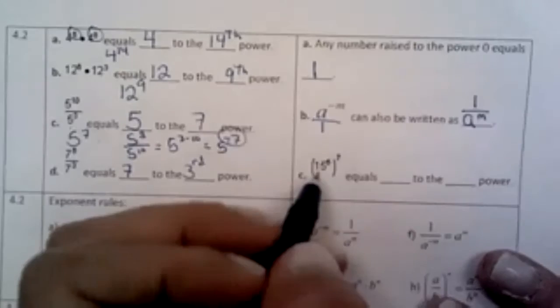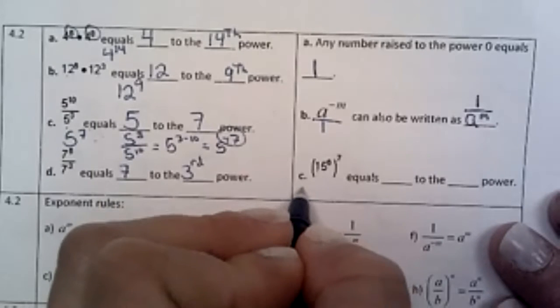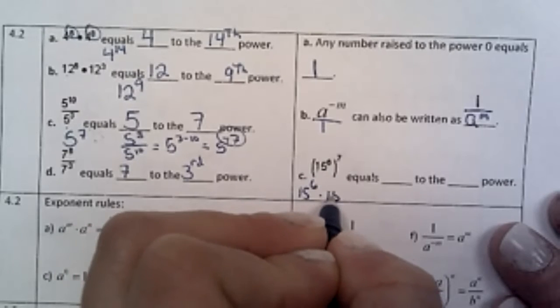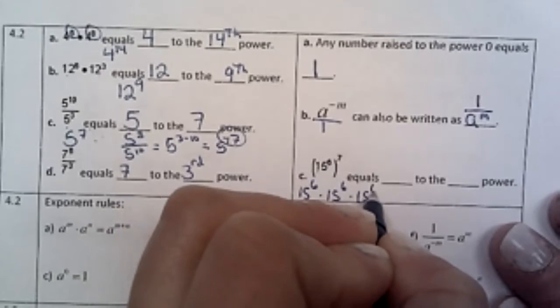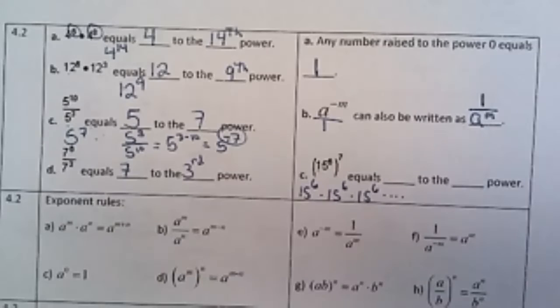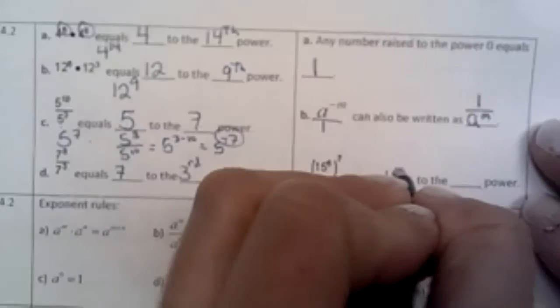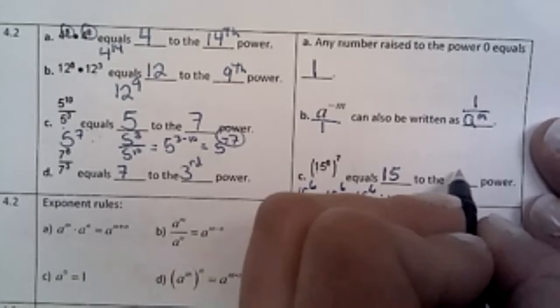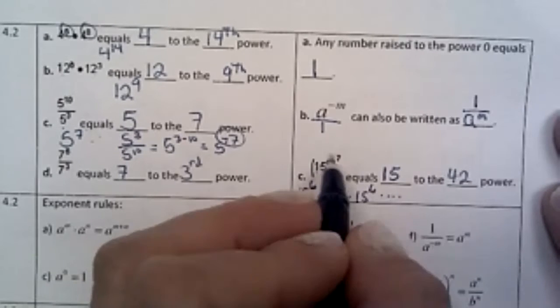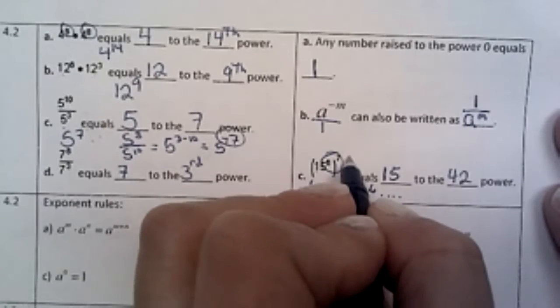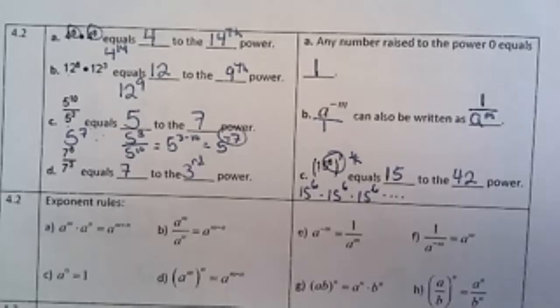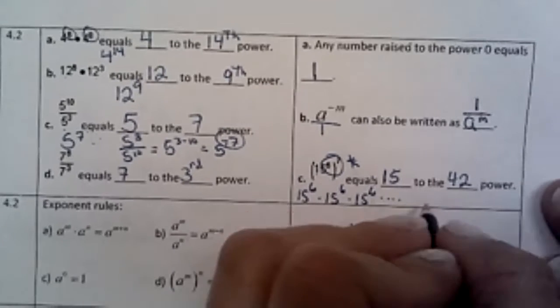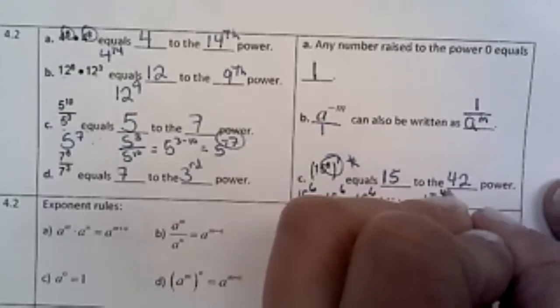And our last one here is the power to a power rule. So 15 to the 6th to the 7th really means 15 to the 6th times 15 to the 6th times 15 to the 6th 7 times, right? Which really means 15 to the 6 plus 6 plus 6 plus 6, 7 times, is 42. So the shortcut here is to multiply those values. So that's the same thing as 15 to the 42nd power.